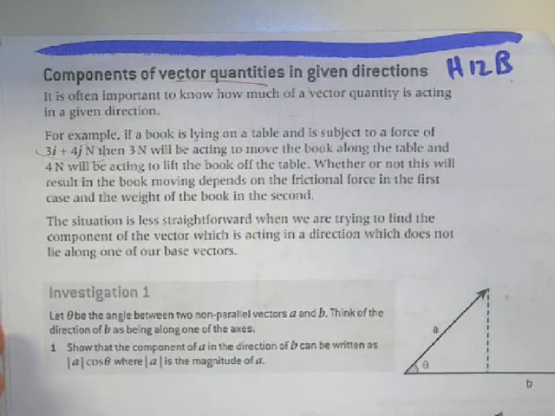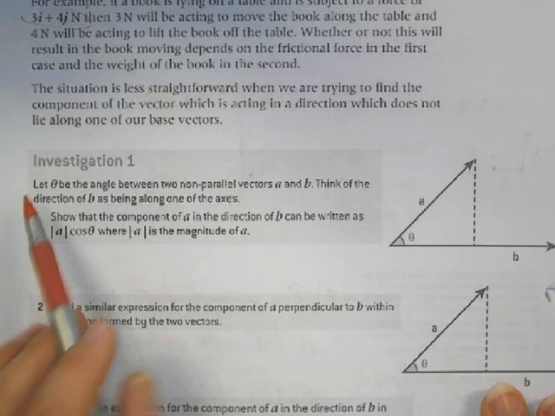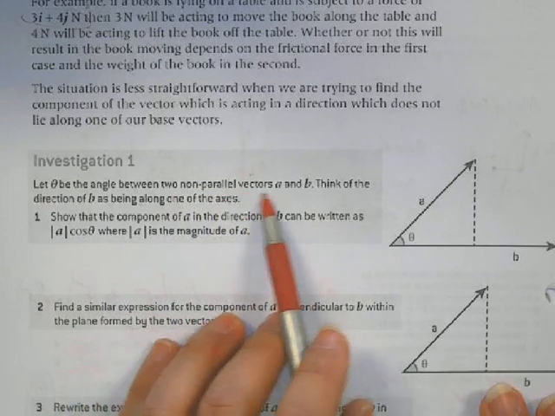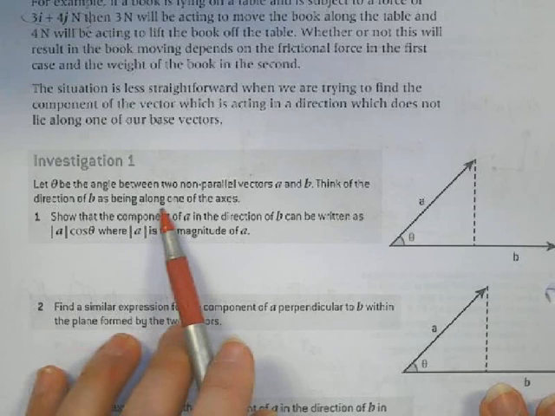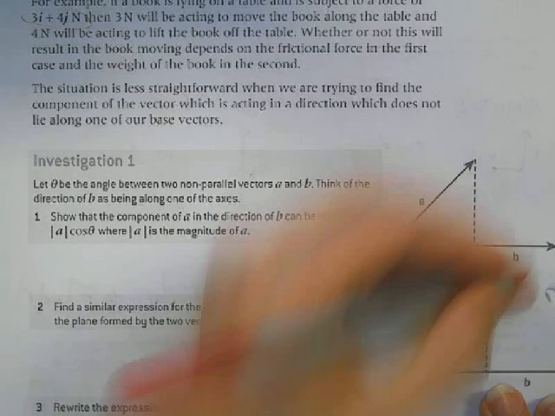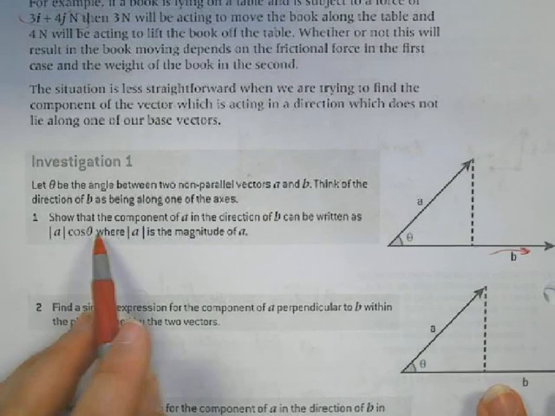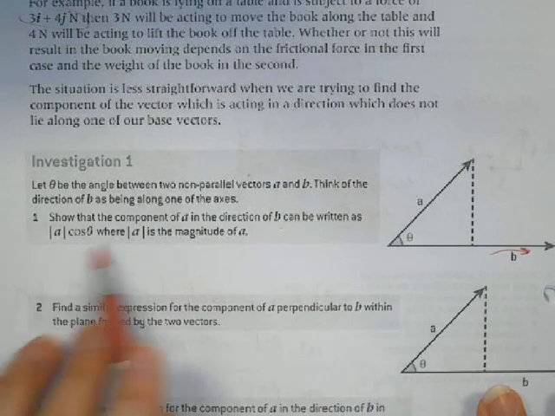Okay, so let's look at the investigation. Let theta be the angle between two non-zero vectors A and B. Think of the direction of B as being along one of the axes. Okay, so B is going this direction. Show that the component of A in the direction B can be written as this.